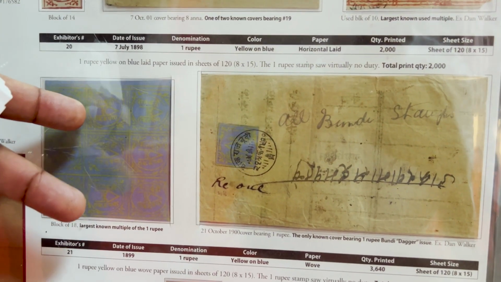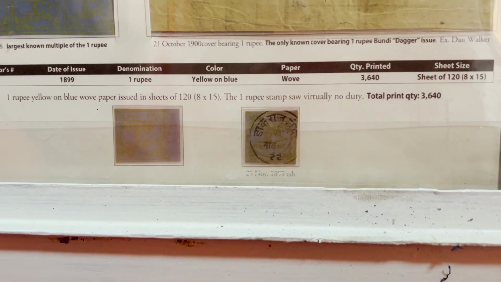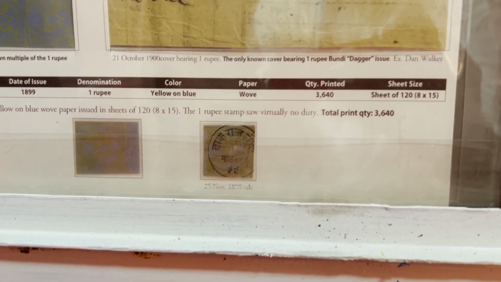Then we come to the 1 rupee on laid paper. 2,000 pieces were printed. Here's one on cover. And then we have the same thing on wove paper, mint and used copy. And that's the short story of Bundi Dagger issues.